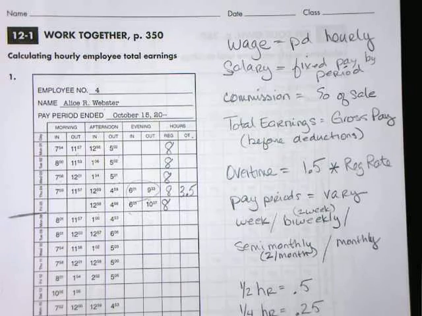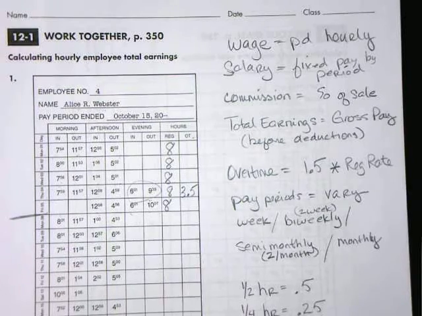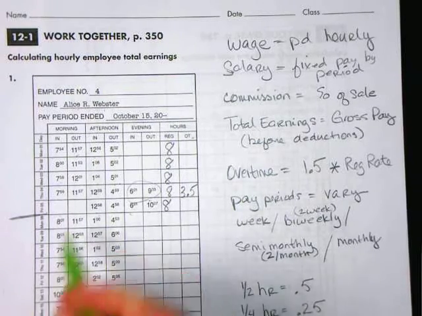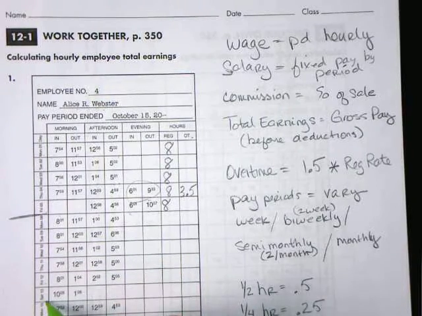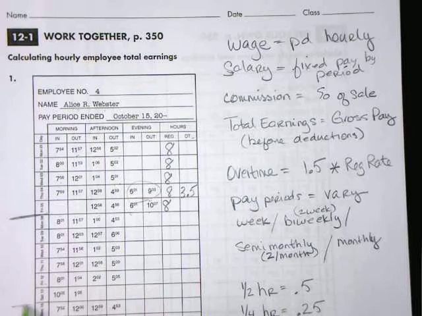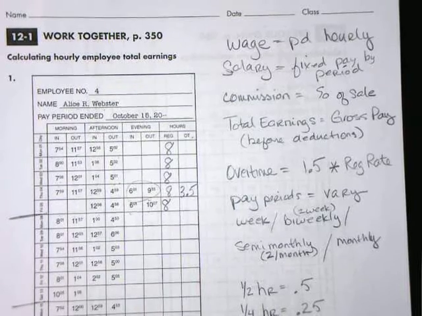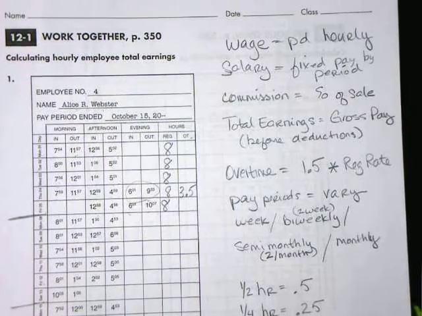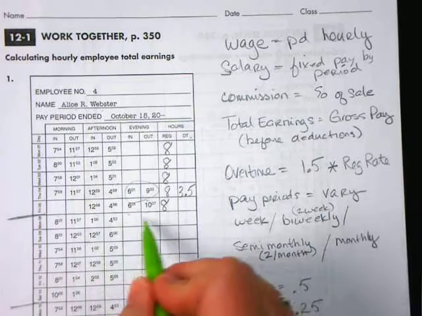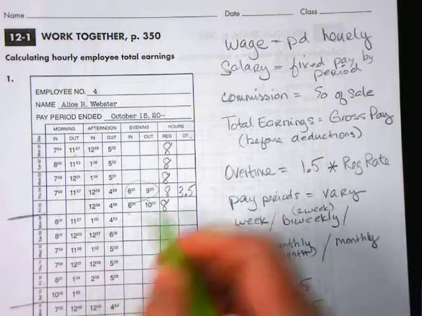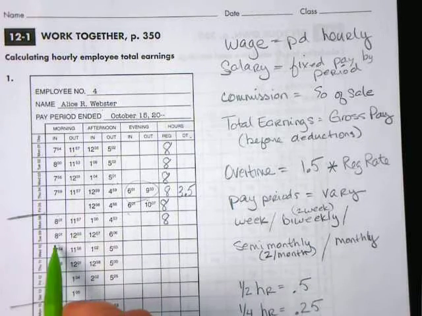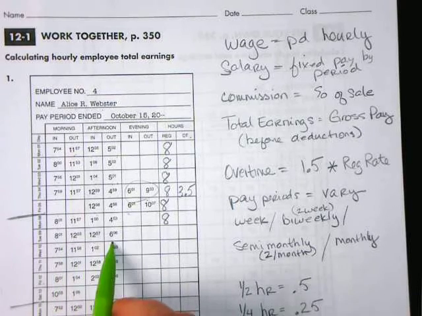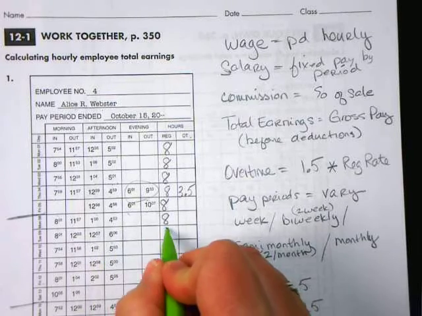Okay, then Monday's the beginning of the new work week. So looking at the next week: Monday, Tuesday, Wednesday, Thursday, Friday, Saturday, Monday. So actually, this one has more than just 2 weeks here. Okay, so again, 8 to 12, 1 to 5, 8 to 12, 1 to 6. So 8 and 1.